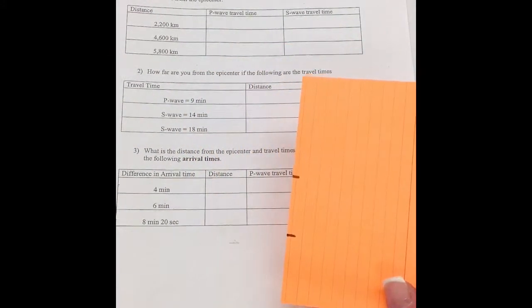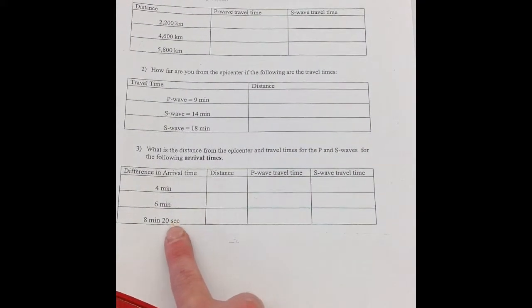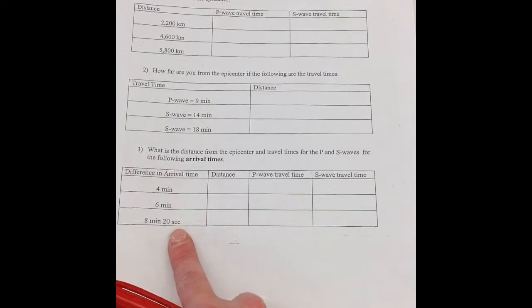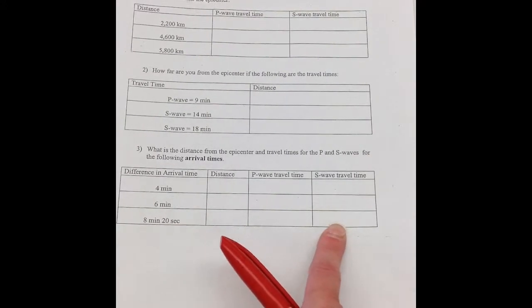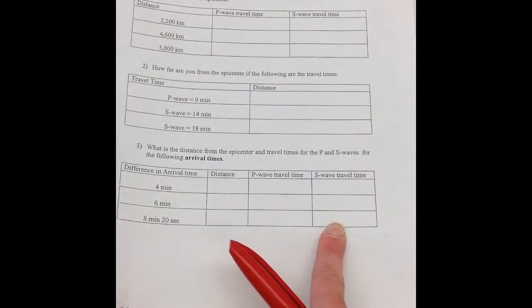So what I'd like you to do right now is make sure you have a card or a straight edge of some sort that you can do this with. You're going to do the 6 minute and 20 seconds difference in arrival time. Find your distance to epicenter, your P wave, and your S wave travel time. And again, raise your hand and have the substitute check your work when you're finished.